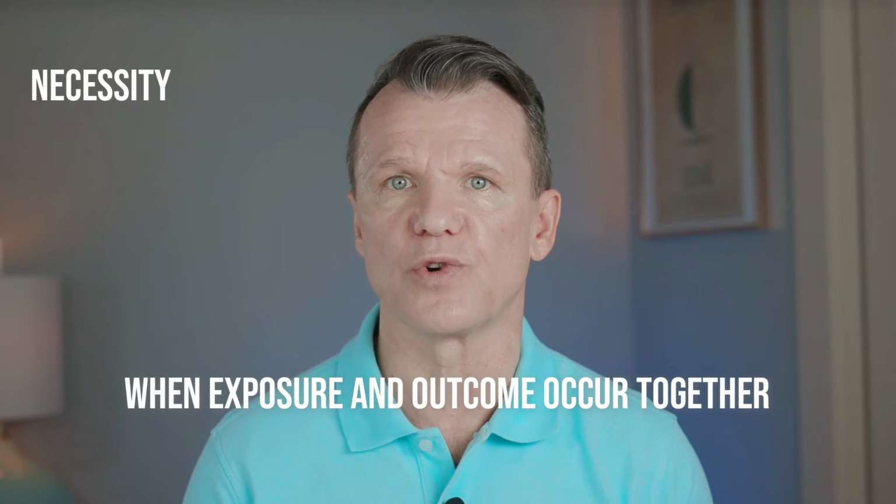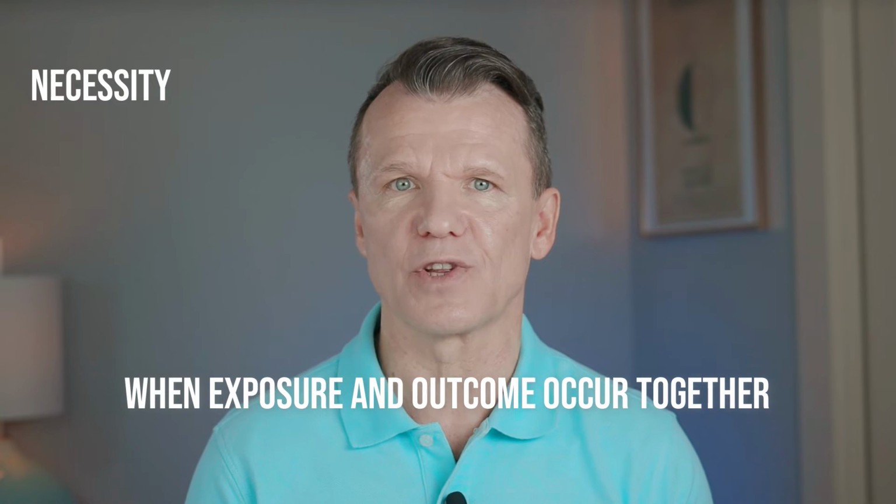And here is a shift from disablement when we observe that exposure and outcome occur together. So it's a necessary cause, really. The probability of necessity could be thought of as the proportion of the exposed cases that would have been prevented in the absence of exposure.